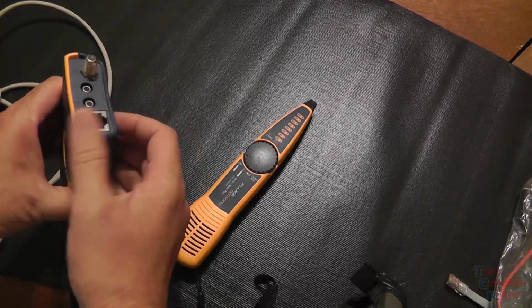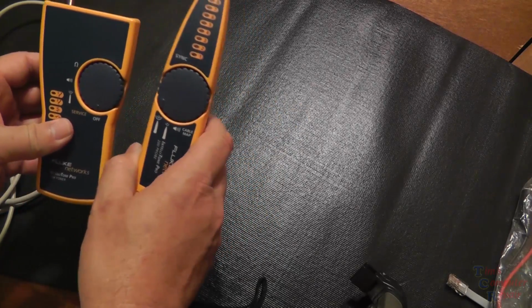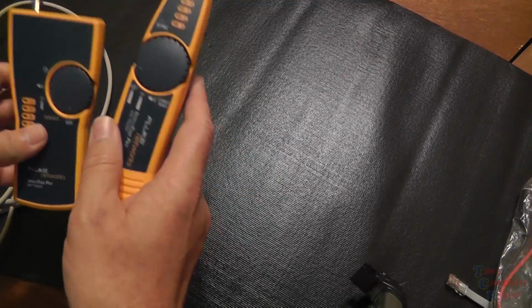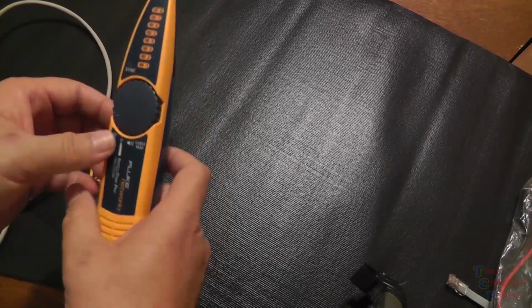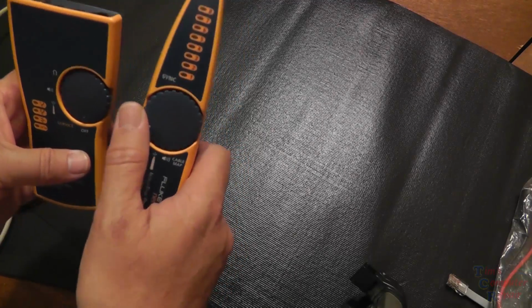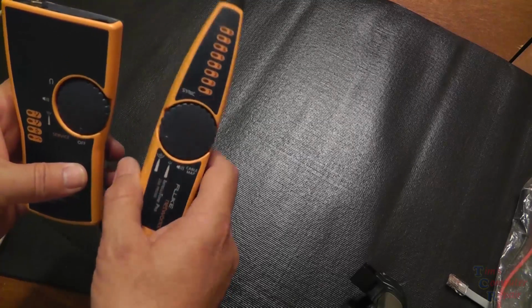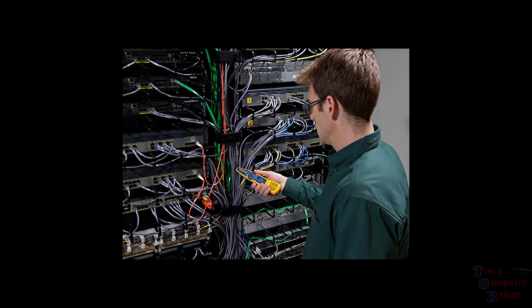You can test cable lines, but what's unique about this is that this allows you to trace down an Ethernet cable that is mixed in with a bundle of Ethernet cables. And when you're in a business environment, you're going to run into that.